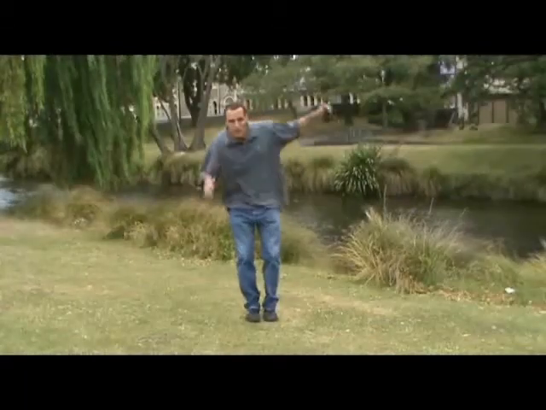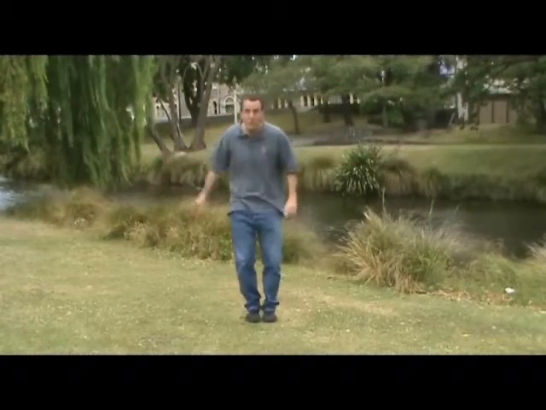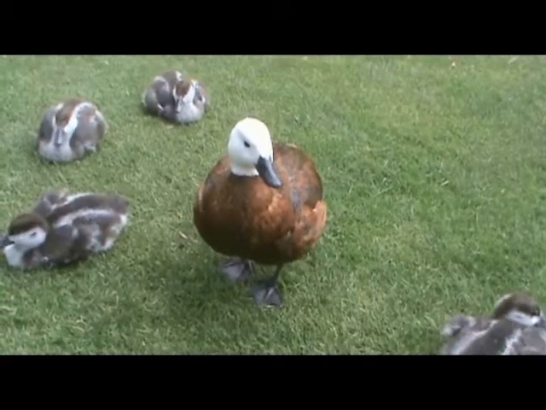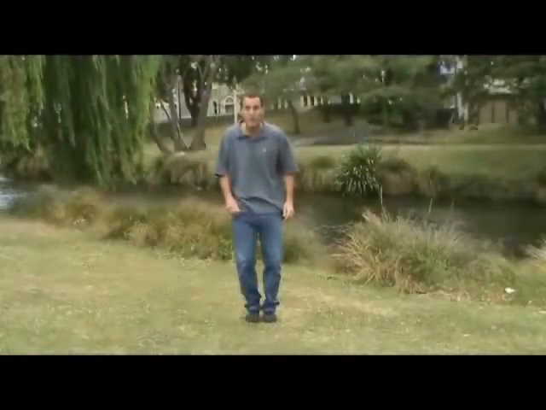Why not use the door? There's some paradise shelducks over there. I'm going to ask the mom if I can use her babies to teach you more about fractions. Come on.